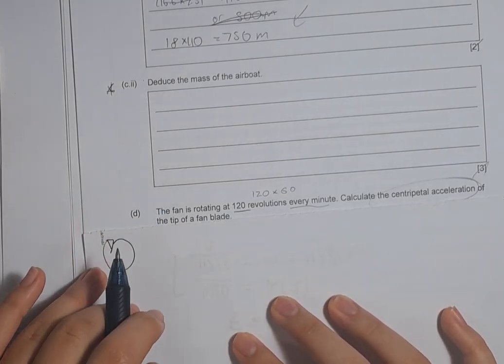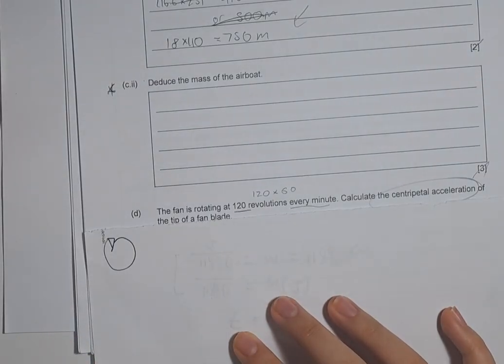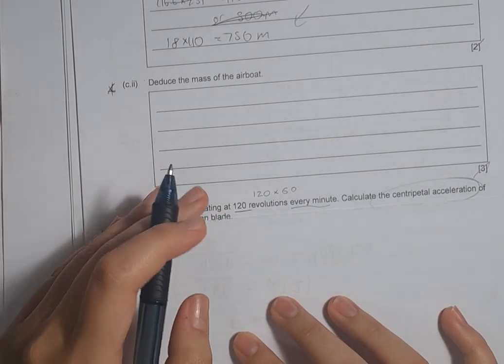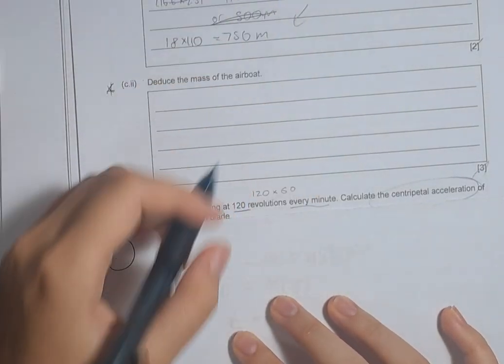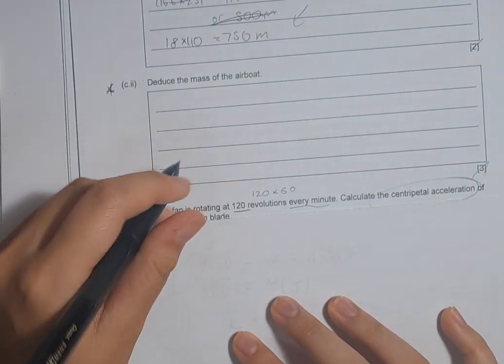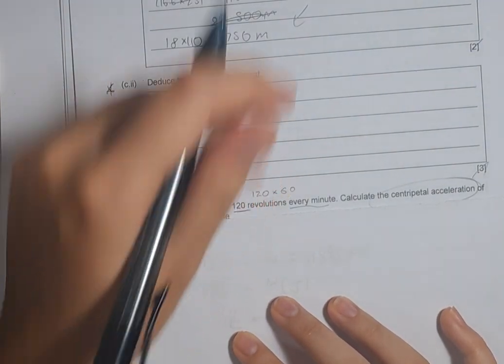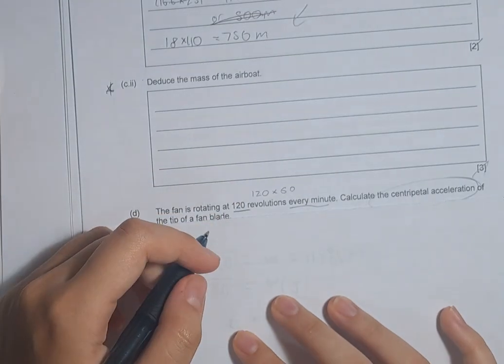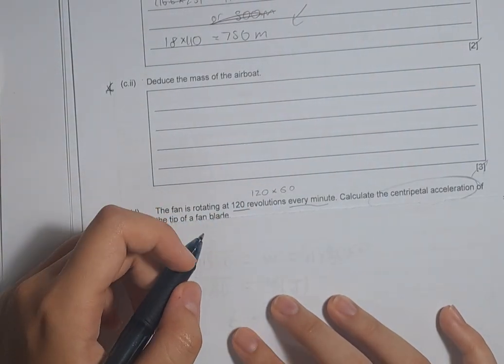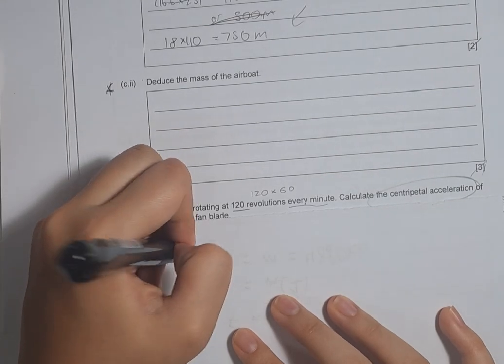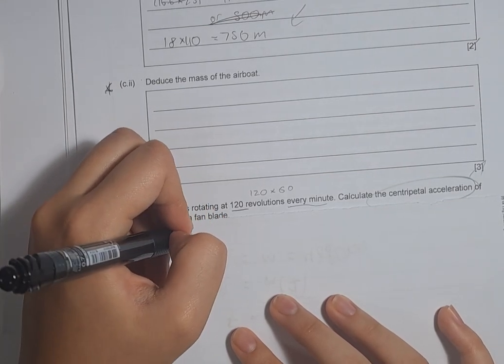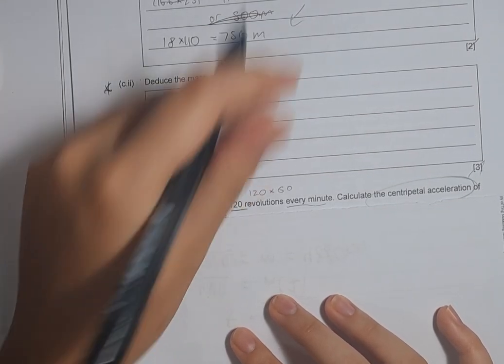We want to use the formula of acceleration equals v squared over r.